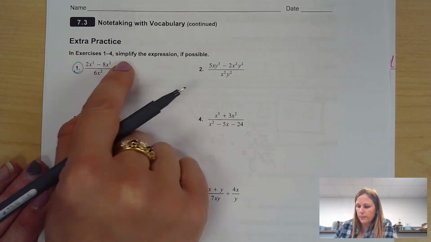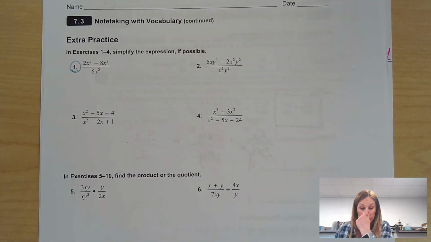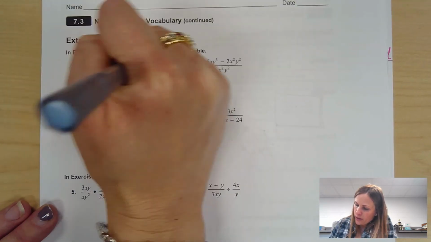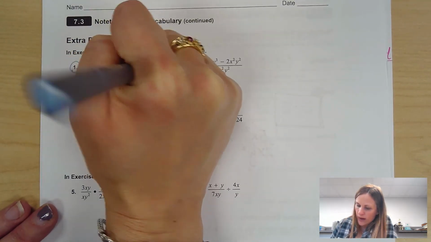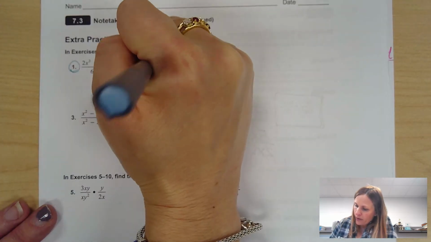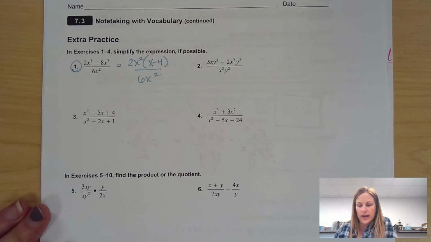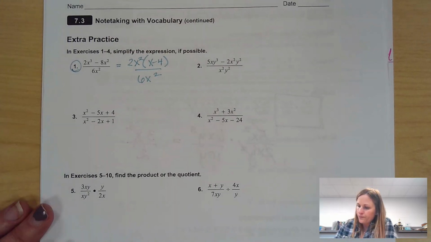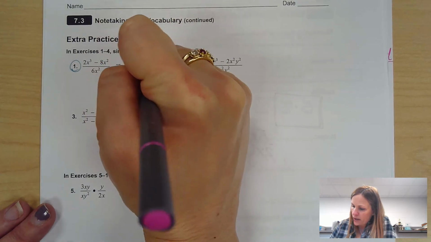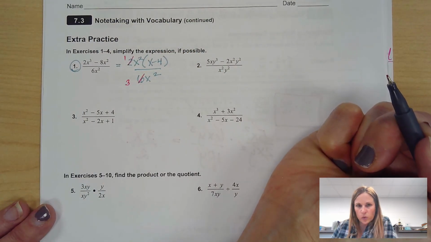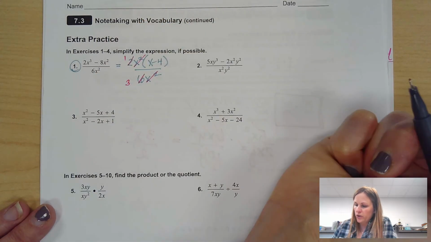Well, it's a fraction, but you're not multiplying it by another fraction or dividing it by another fraction. So let's factor everything first. I'm going to factor out a 2x squared, and I'm left with x minus 4. On the denominator, I can't really factor anything out, right? It's a monomial already. Now, anything from the top can cancel with anything from the bottom as long as they're common factors. So the 2 and the 6 can cancel to 1/3, and the x squareds will just cancel out.